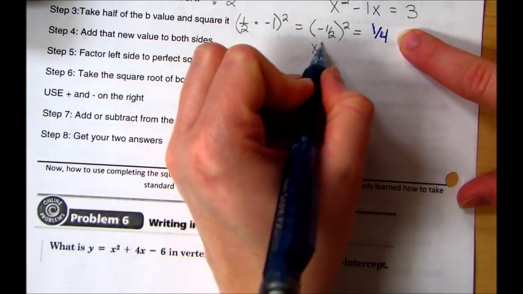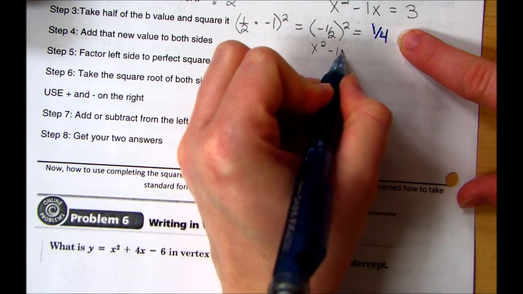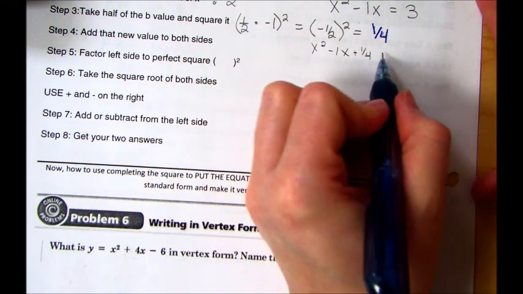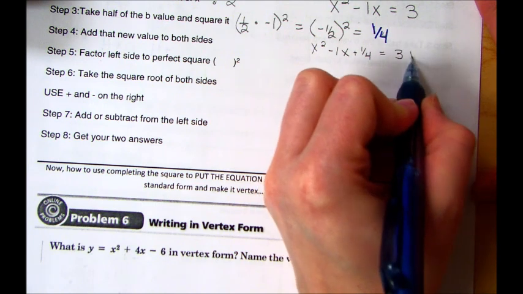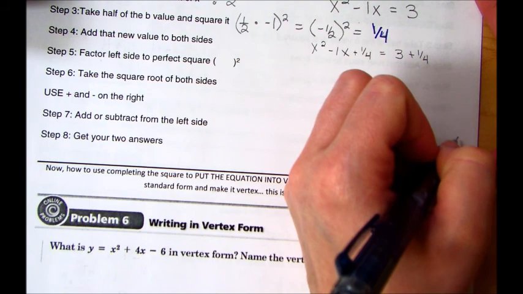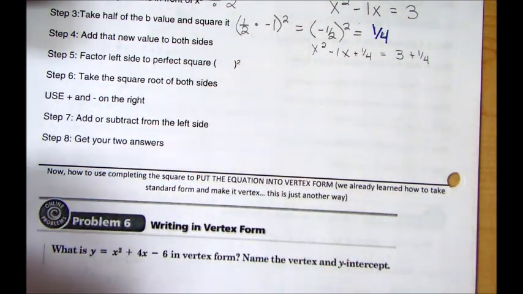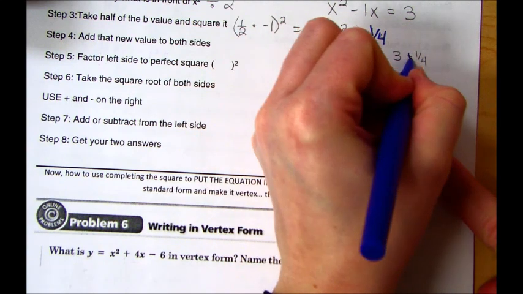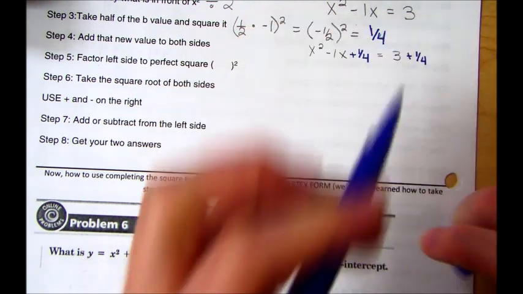So we had x squared minus 1x. Now add the 1/4 to that side and add the 1/4 to this side. And I'll color code that for you. So here's our plus 1/4 in blue, plus 1/4 in blue from the step above.